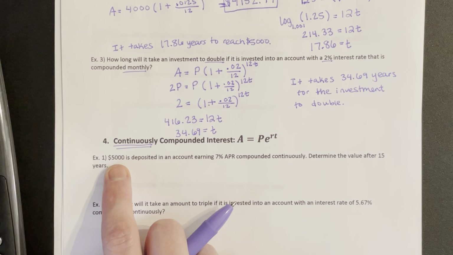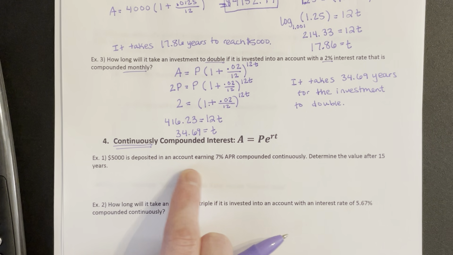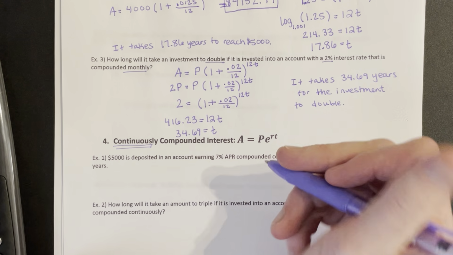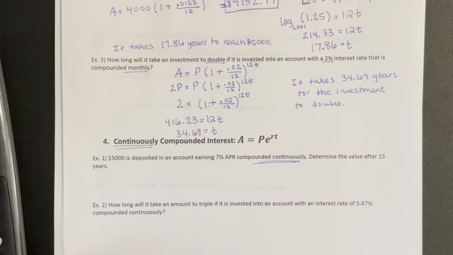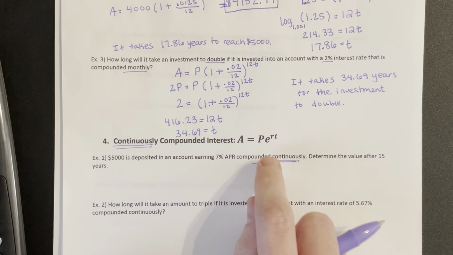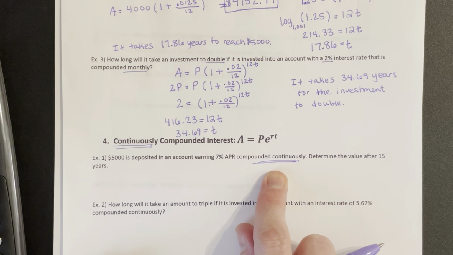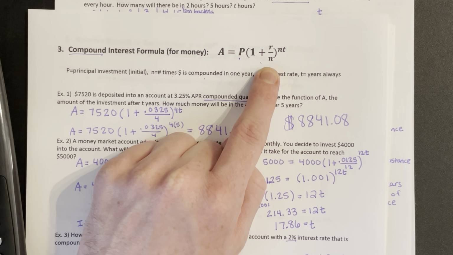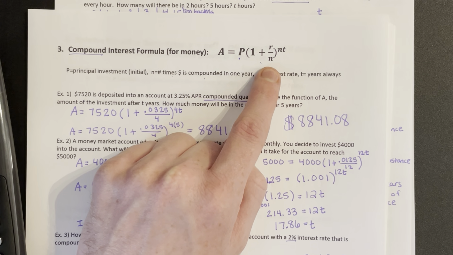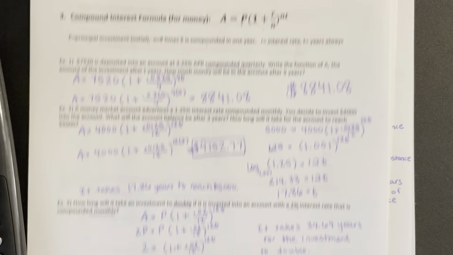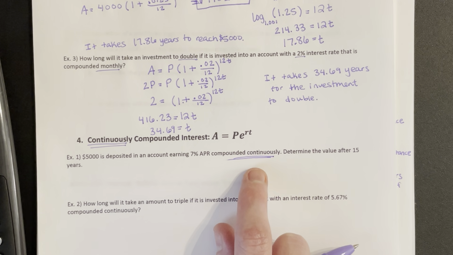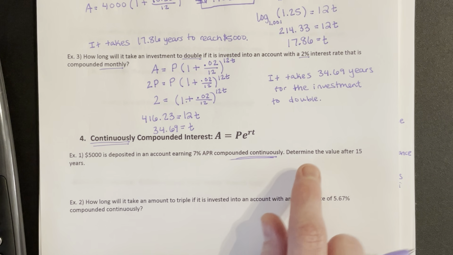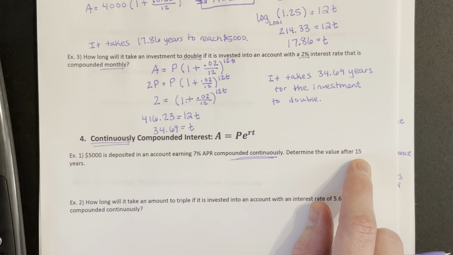So if $5,000 is deposited into an account earning 7% APR compounded continuously, that's our clue that we have to use PERT. Because if it's compounded continuously, we don't have a number here to put for n because it's not compounded monthly, quarterly, annually, semi-annually. It's continuous, all right? So determine the amount after 15 years.